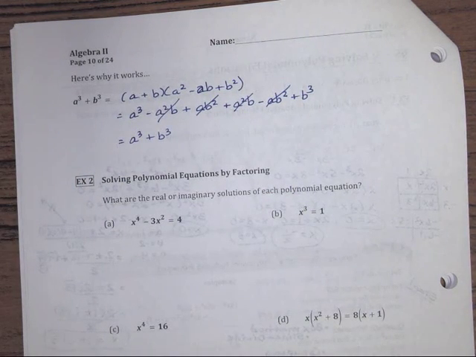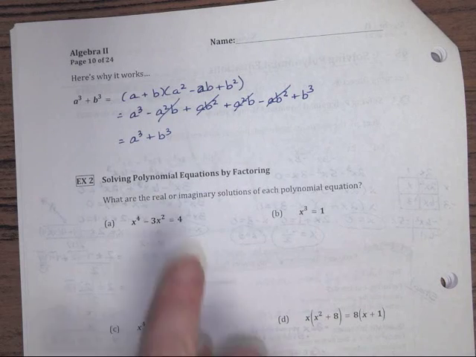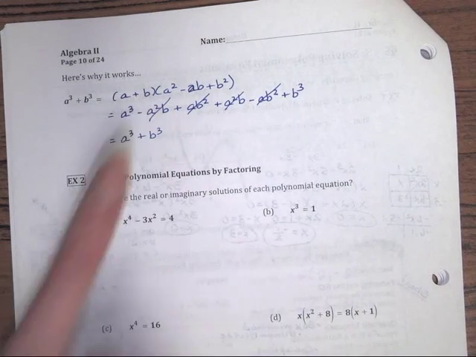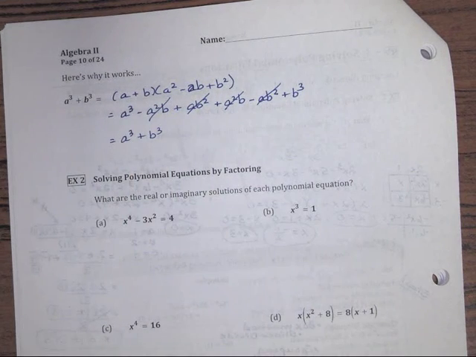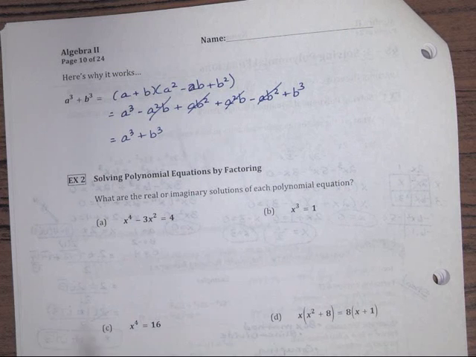Where did I get what? The first thing you wrote, a plus. This is the formula. It's on the previous page. I'm just proving out to you why it works. Okay. That's all. Alright.